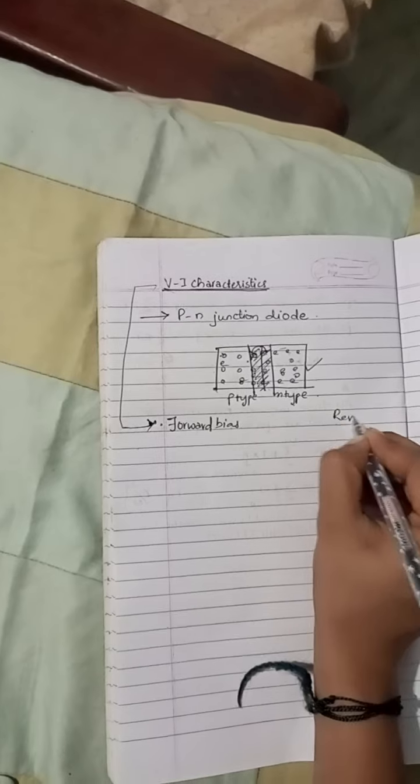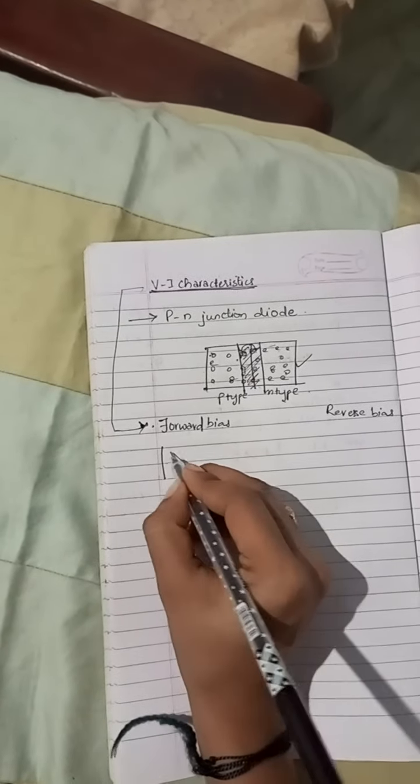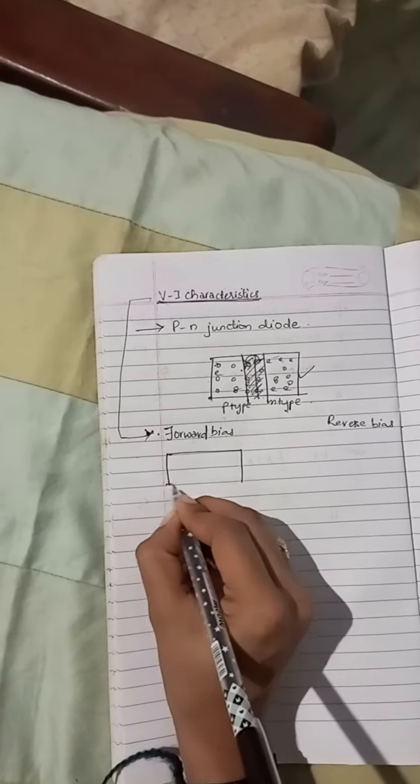Forward bias and reverse bias. I already explained you about this in the classroom, and once again I am going to tell you. In forward bias, the depletion layer is thin.